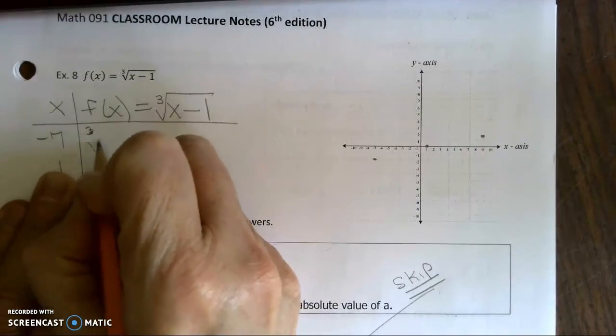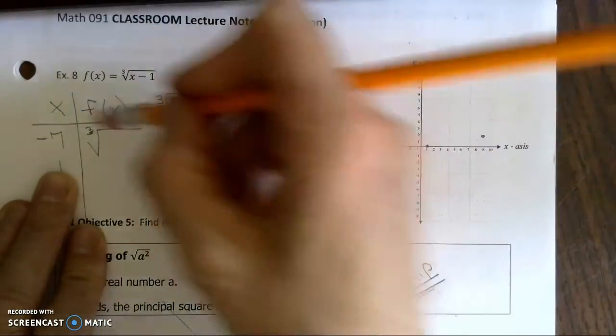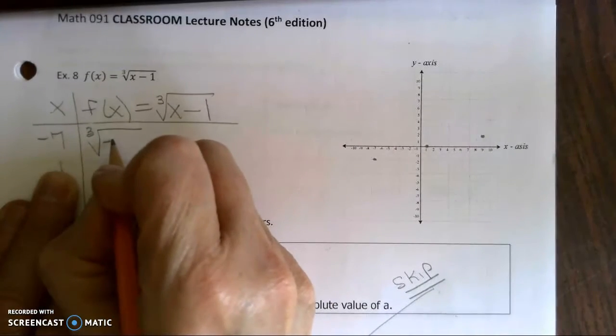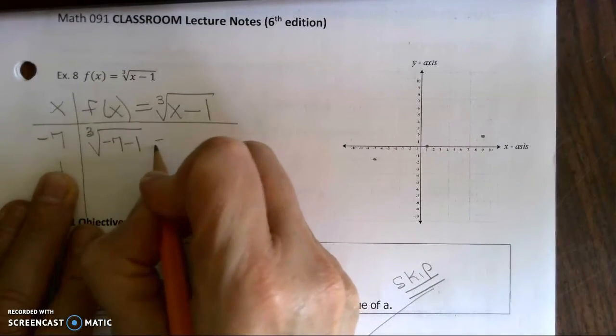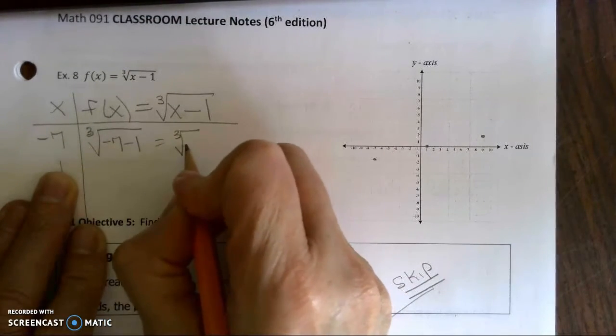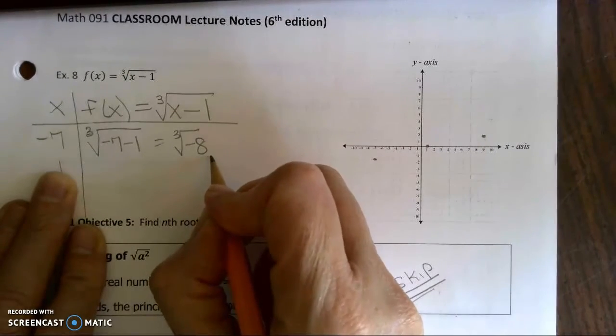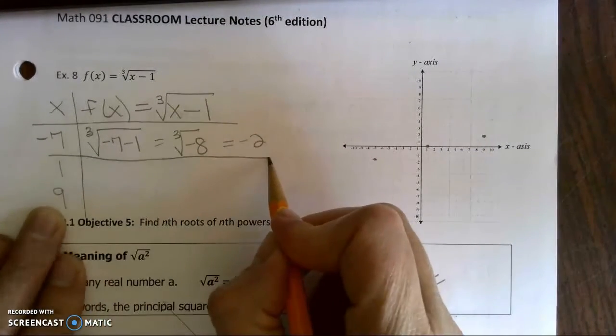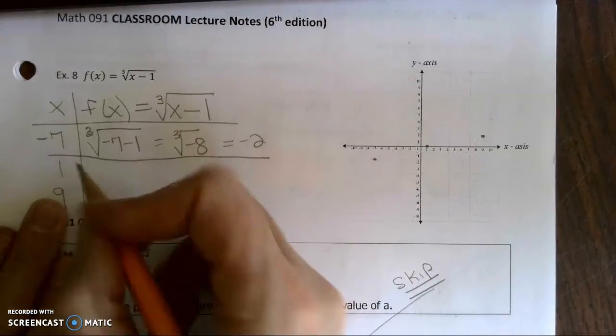So the cube root of -7 minus 1 gives me the cube root of -8, and the cube root of -8 is equal to -2. Okay, so that gives me my first point. If I plug 1 in here, I'm going to get 0.